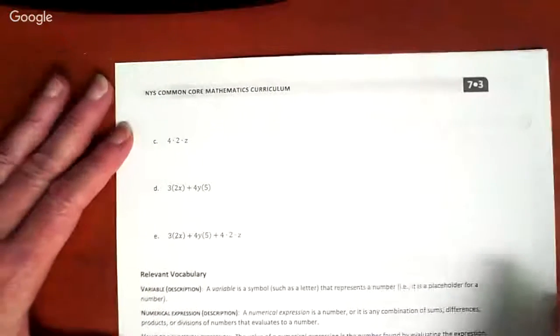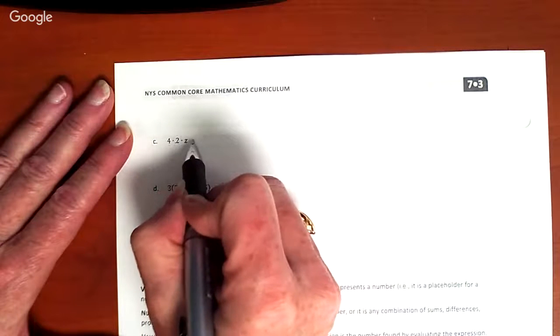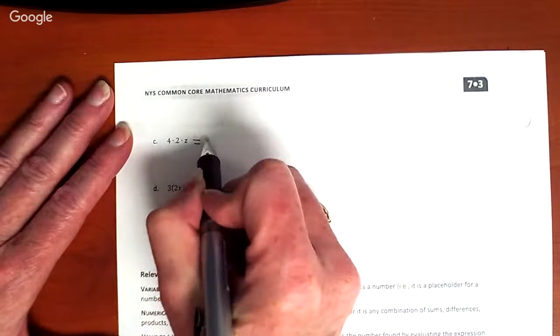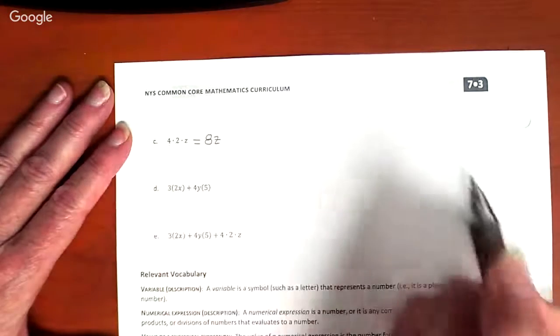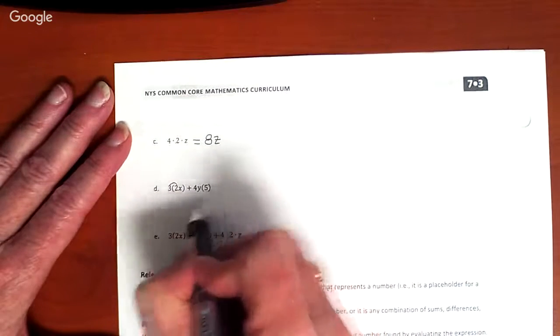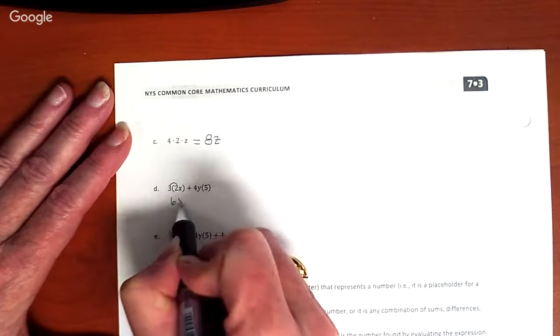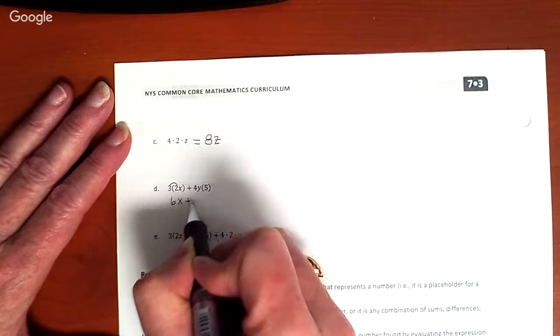Next, continue. We have 4 times 2 is 8, times z is 8z. Here we have 3 times 2 is 6x. Bring down our plus. 4 times 5 is 20y.